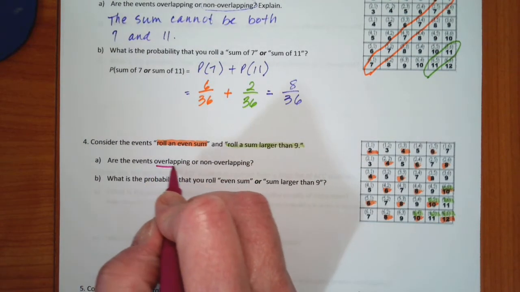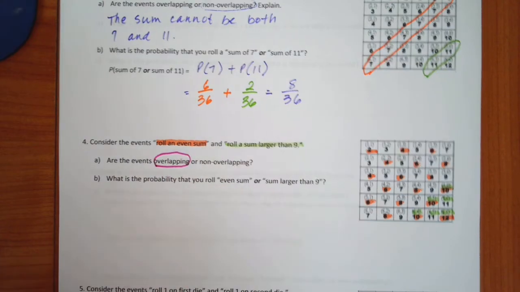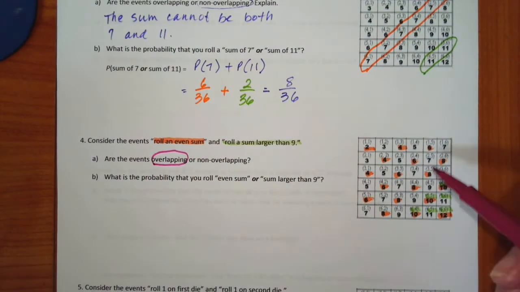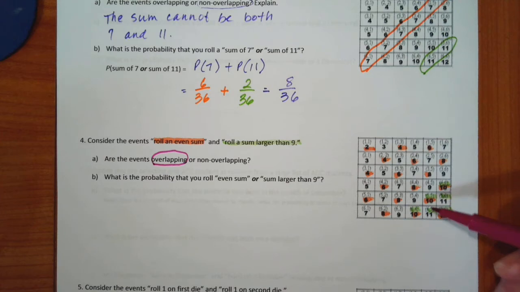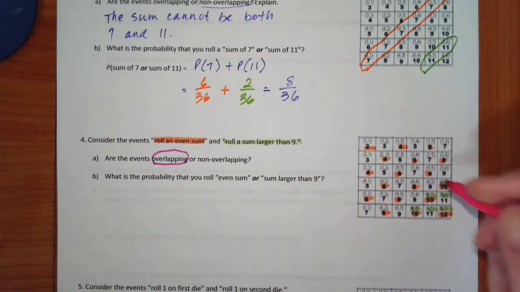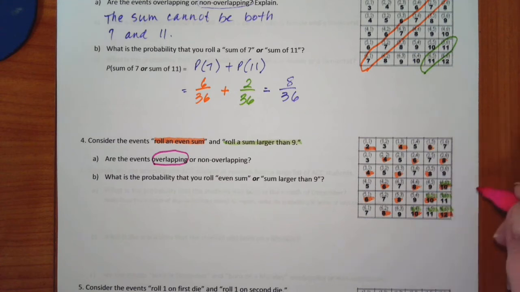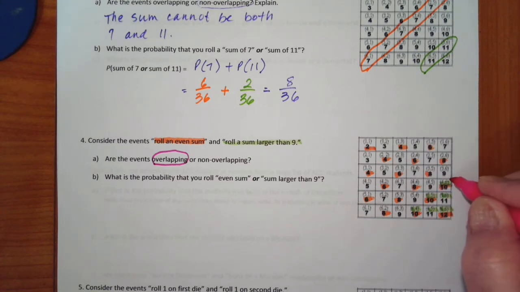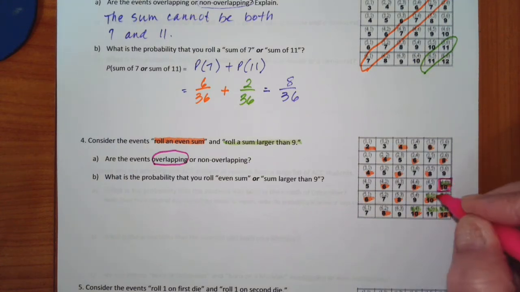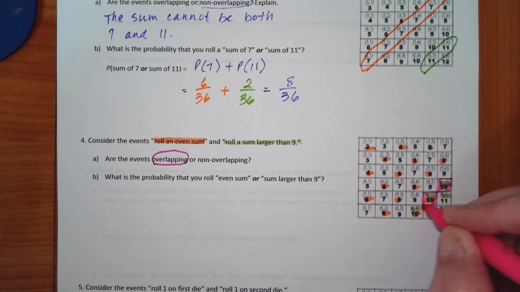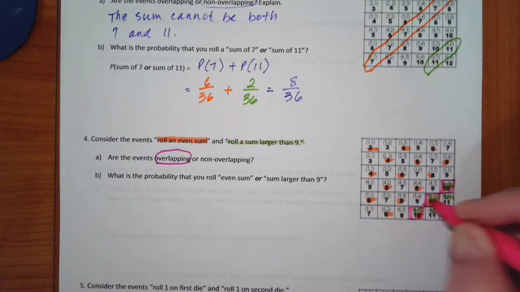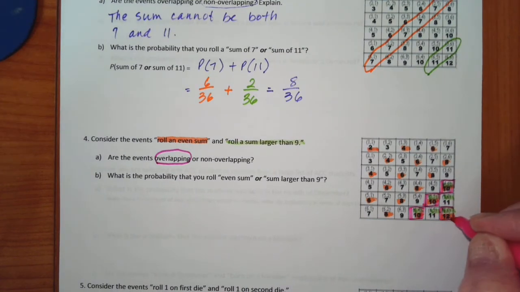These are overlapping events because you can see you can have a sum that is even and larger than 9. So the ones that are overlapping are the ones that are colored with both numbers. So I have 1, 2, 3, 4 overlapping events.